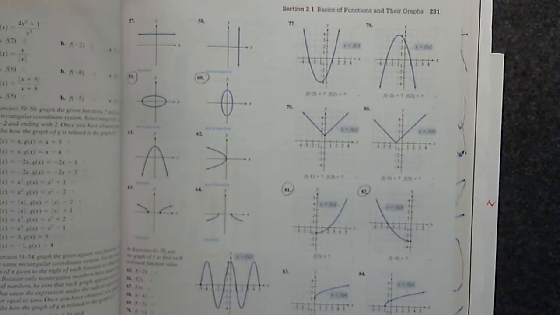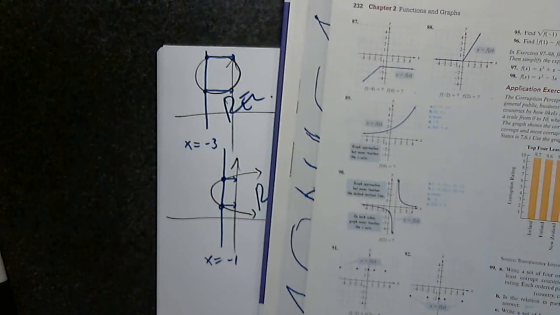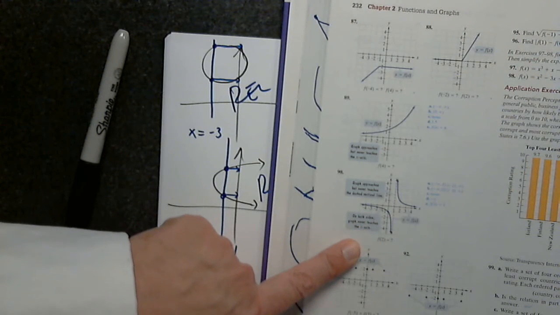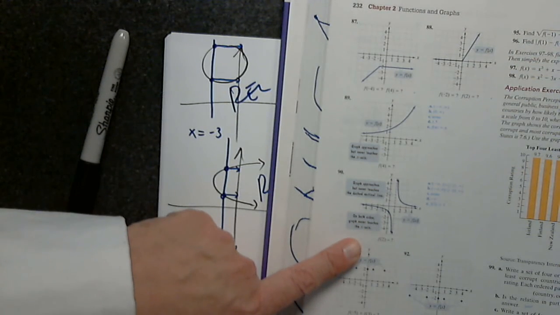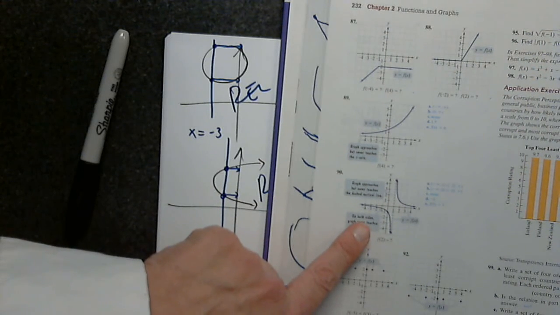Questions on this? Okay, I'd like us to look at another graph now. Ready? So can anyone give us the domain of this function?